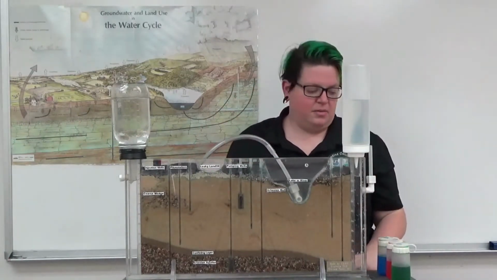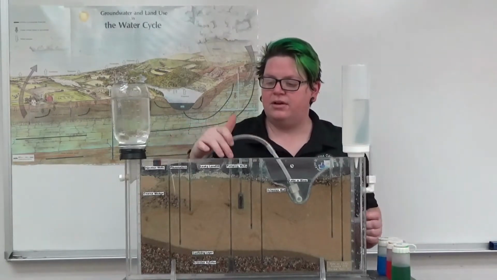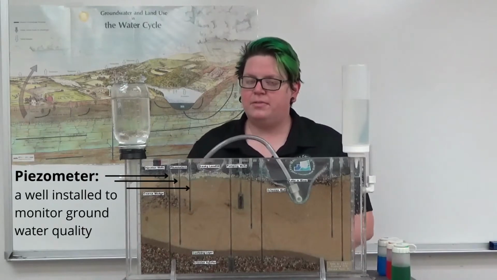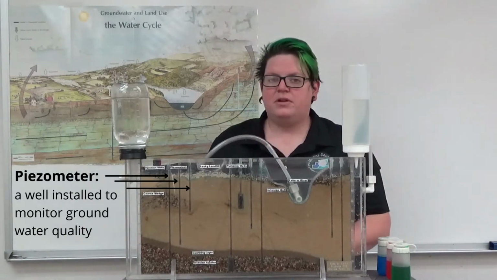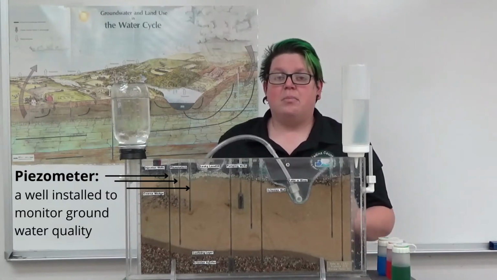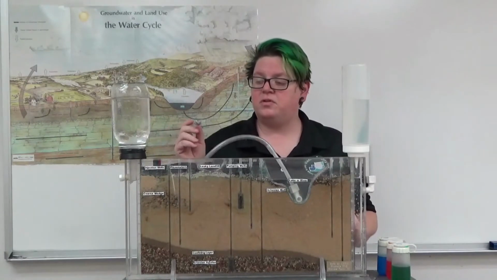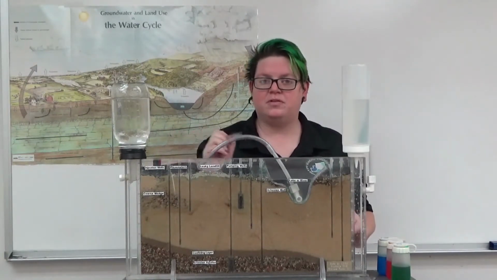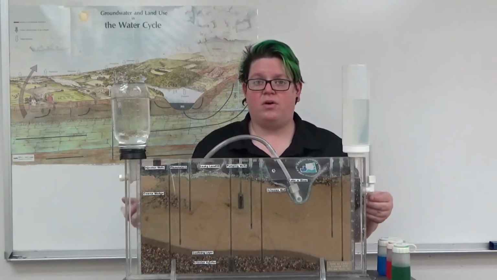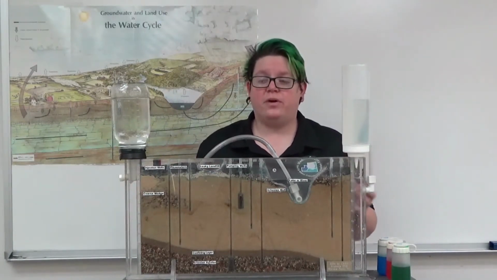So, something that is really nice is we have different wells right here. And these wells are called piezometers. And piezometers are a way that we can monitor our groundwater. So what I'm going to do is put some dye into our piezometers so that we can see if there is any flow, any movement within the earth.